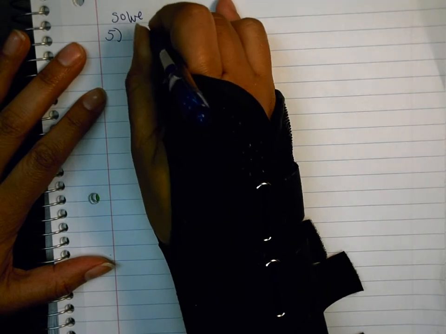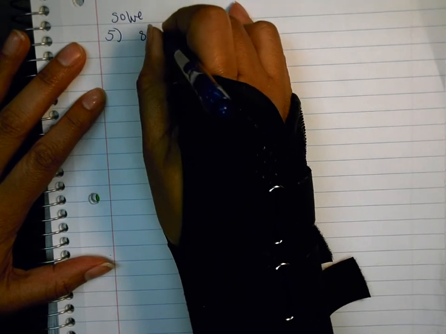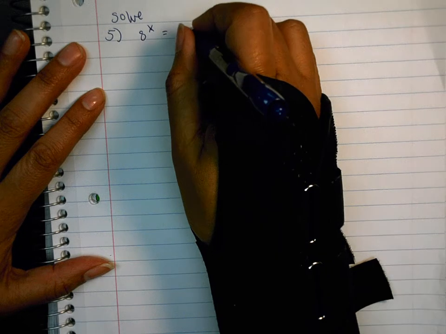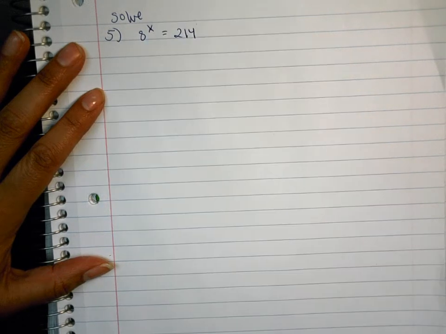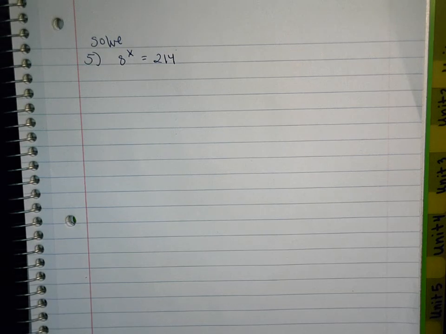We are going to be solving here. Solve number 5. 8 to the x equals 214. Now this is where I'm talking about, I don't use change of base here.